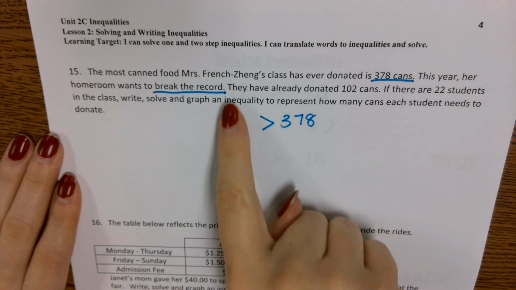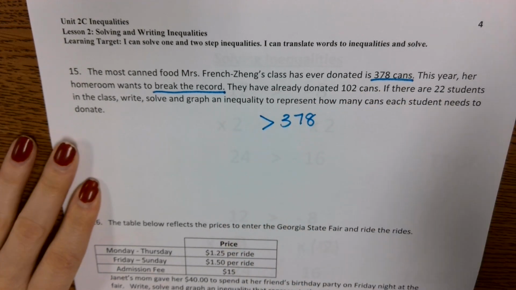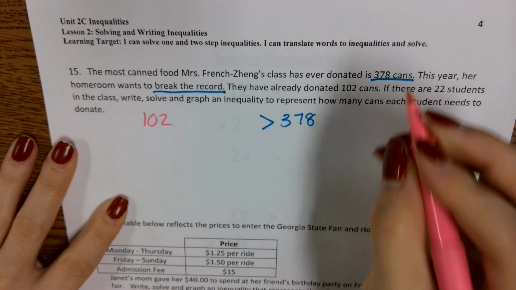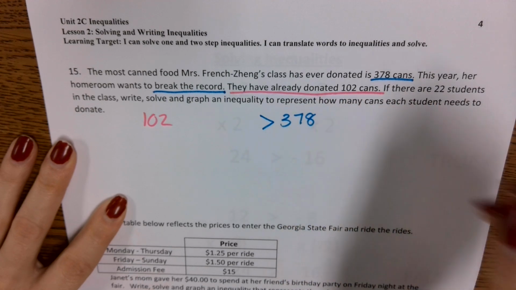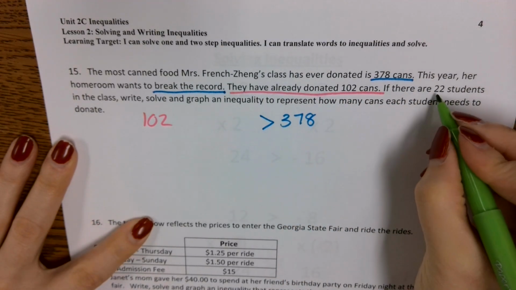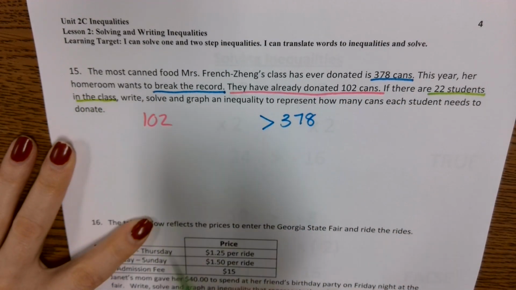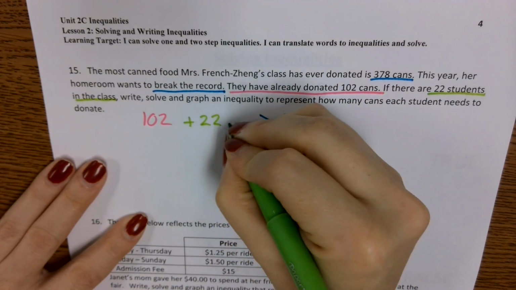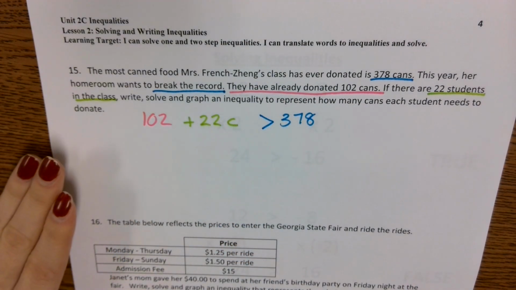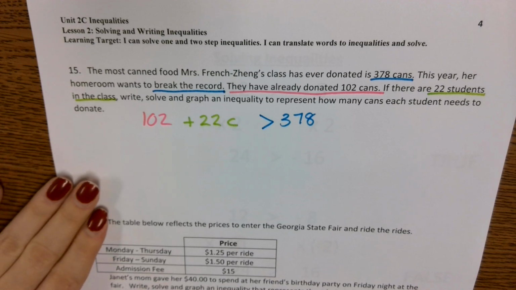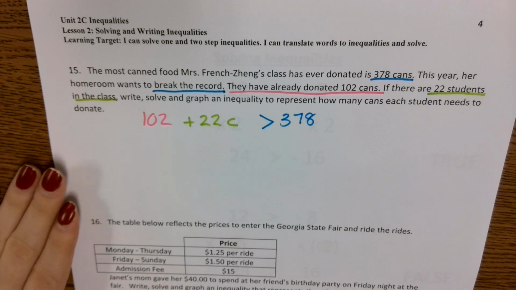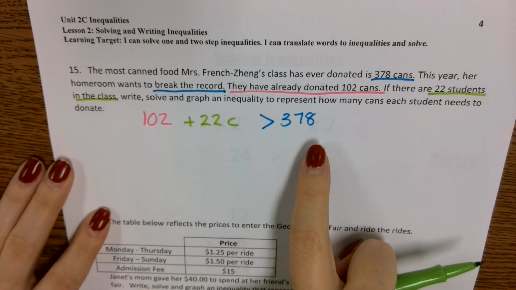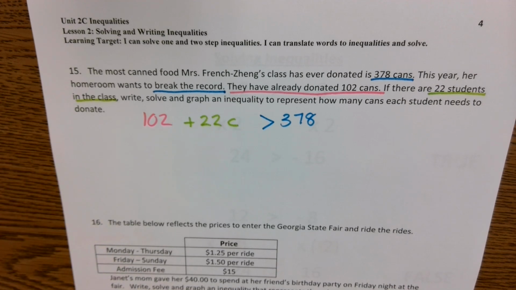Okay, now, she's already donated 102 cans, so we know we're starting off with 102 cans that have already been donated. And then there are 22 students in the class, and we want them to bring cans in. So that's 22C. 22 students times the number of cans that each student could possibly bring in order to create a value that is greater than 378.